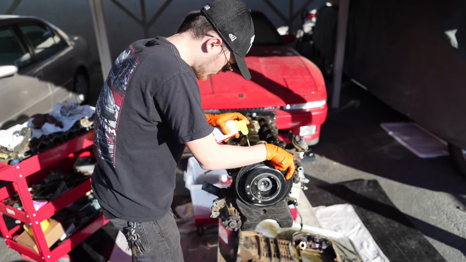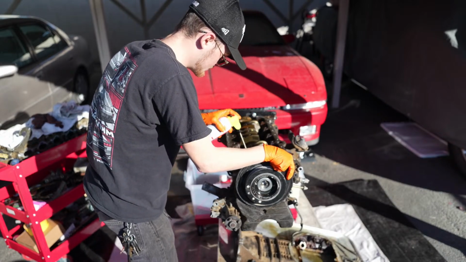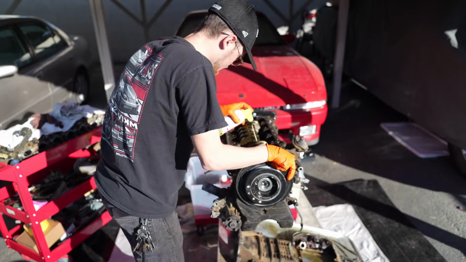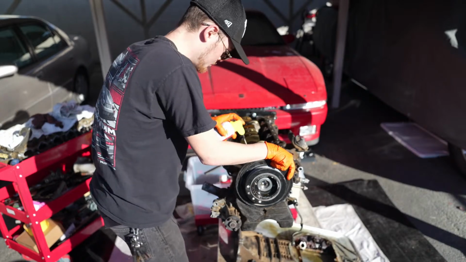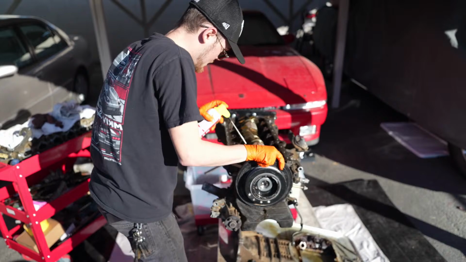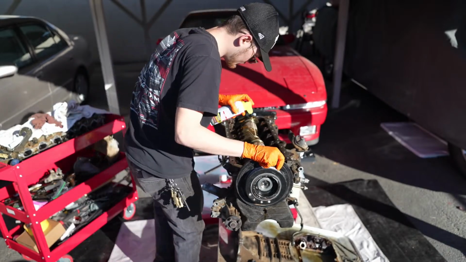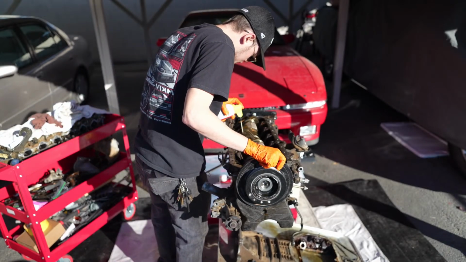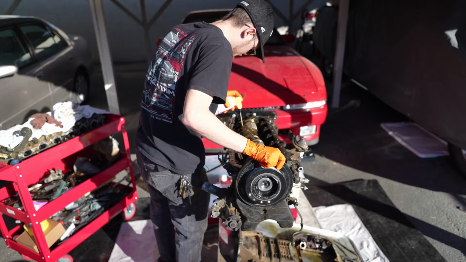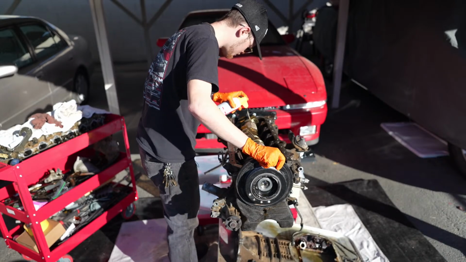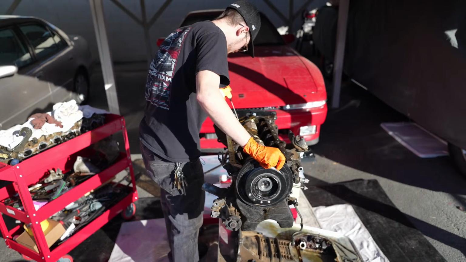Get a little drops on the crank journals because we don't want to be dry spinning it. It does have oil already on here, and I will be replacing the main bearing, so it doesn't really matter, but figured I'd at least add some into the mix. You do want to have some form of lubricant on these parts when you're spinning them and moving them.